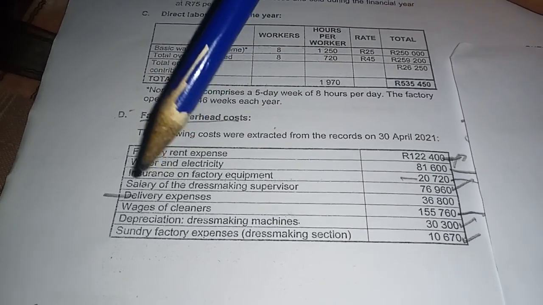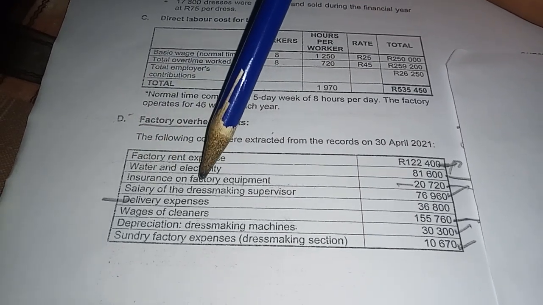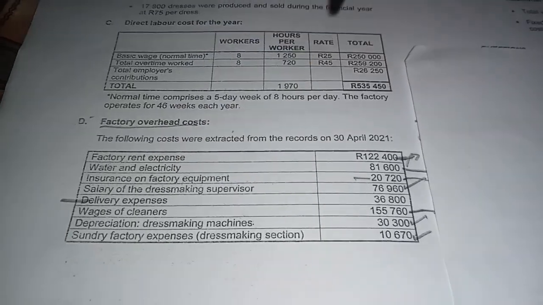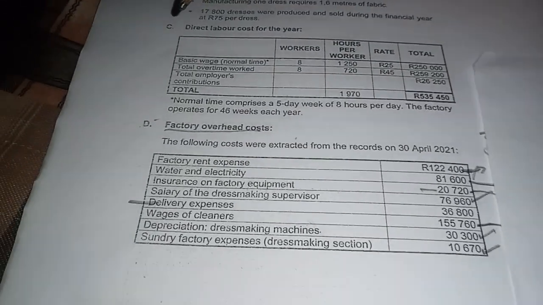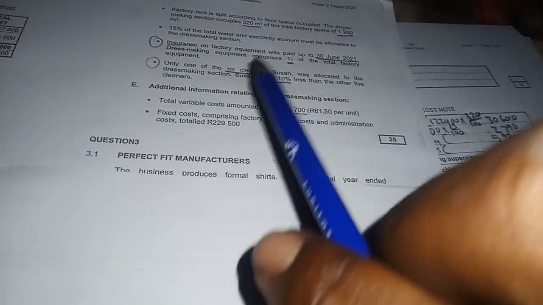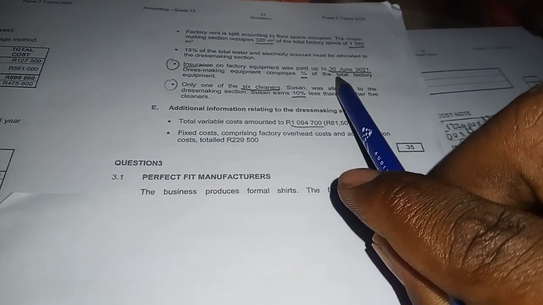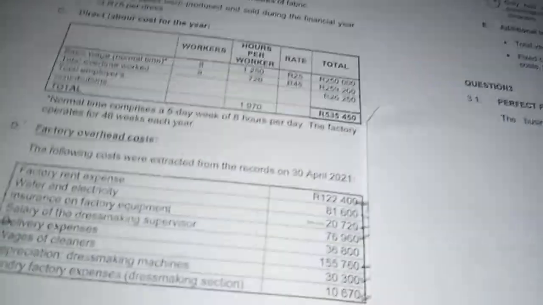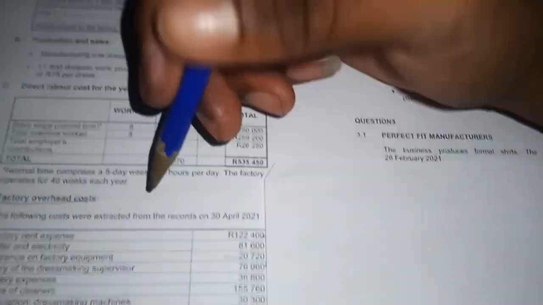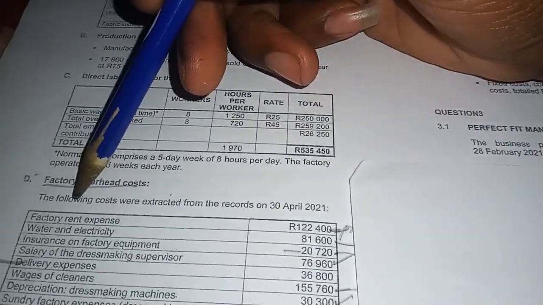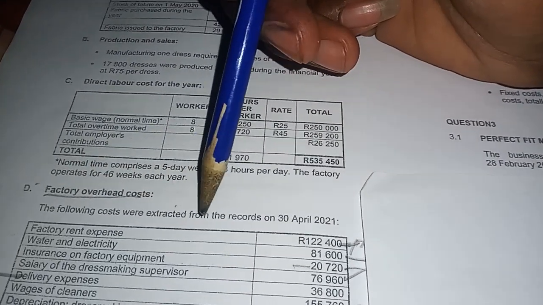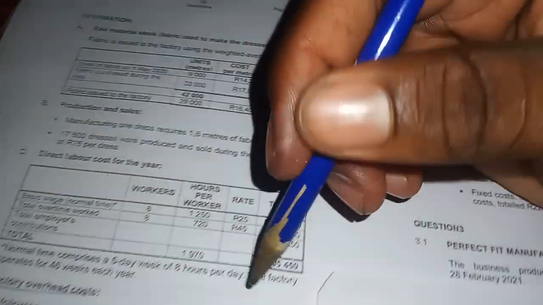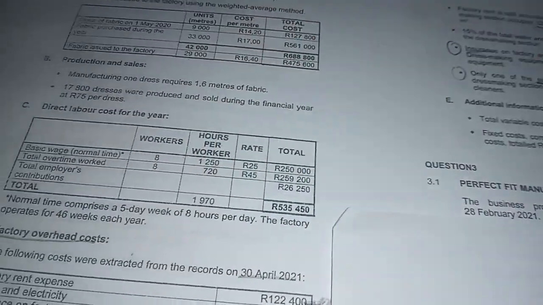So we go straight to what we need: insurance on factory equipment. Firstly we have to check the year, and the month of the year. Here you can see it's 30 June 2021. They have paid the insurance to 30 June 2021. Then our accounting period: the following costs were extracted from the records on 30 April 2021.